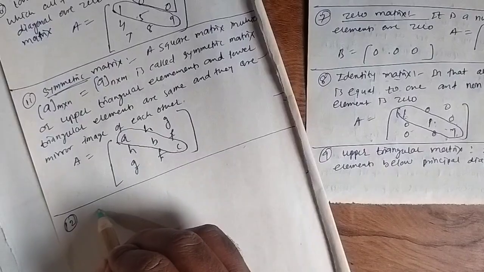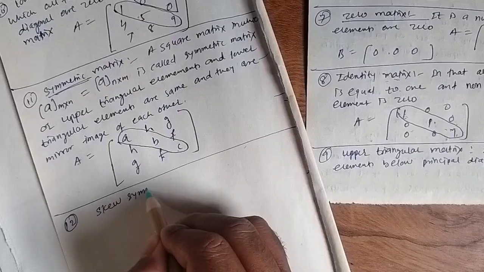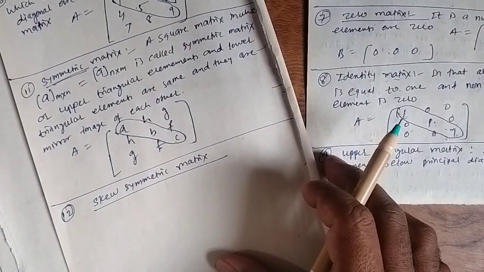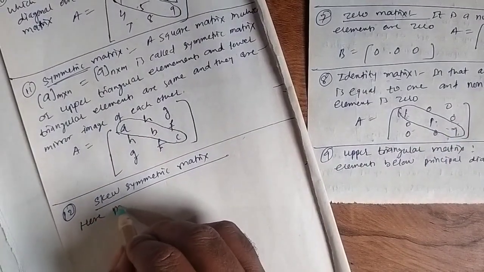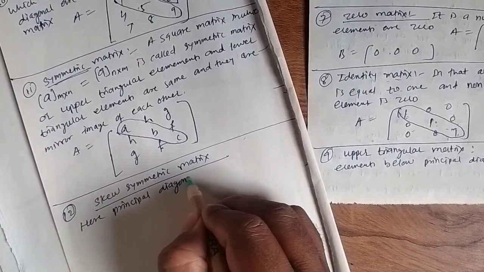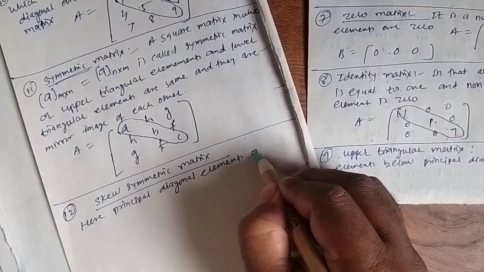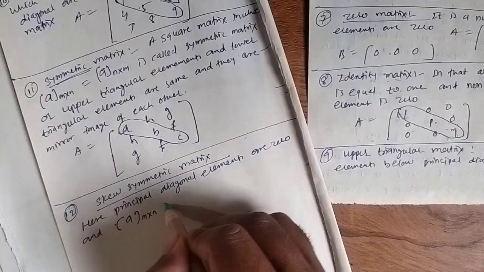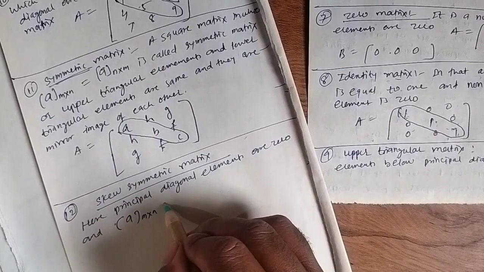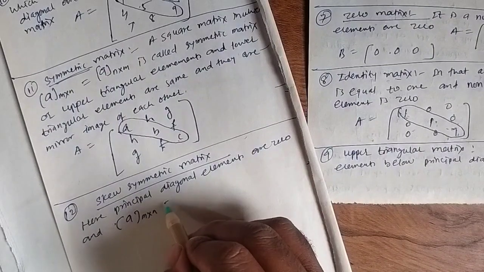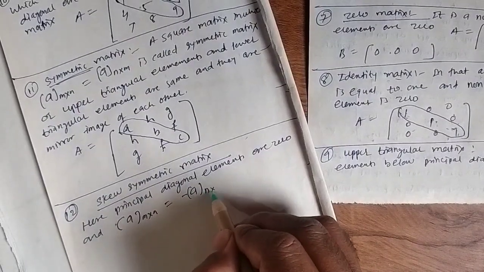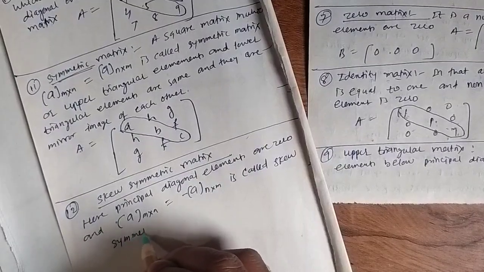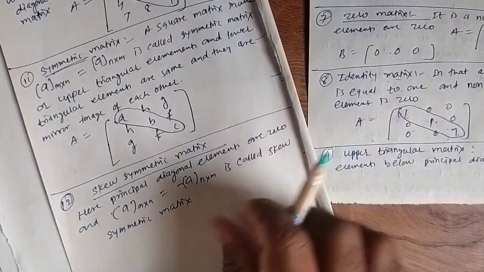Number 12, skew symmetric matrix. Here principal diagonal elements are 0, and matrix A m by n equal to minus A n by m is called skew symmetric matrix.